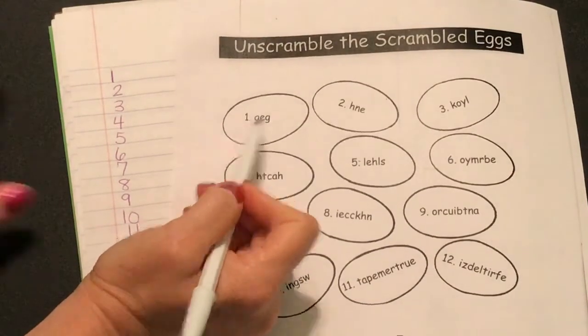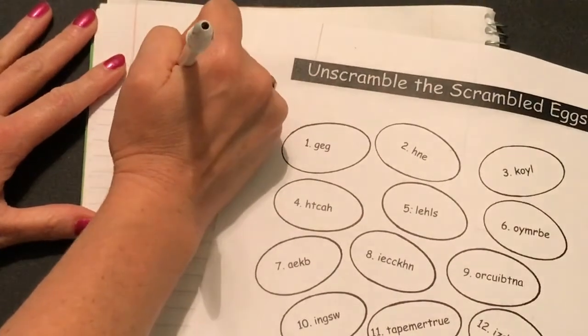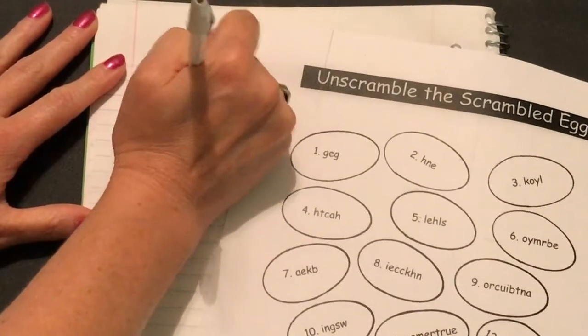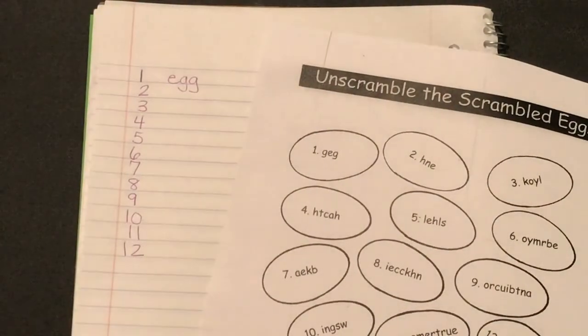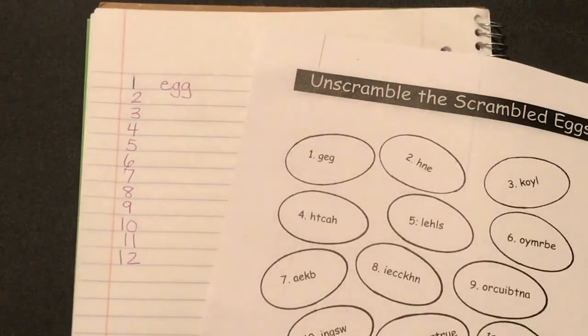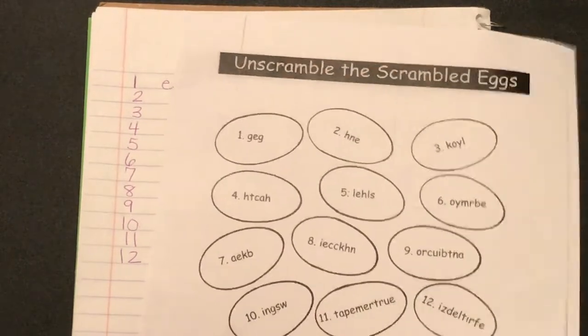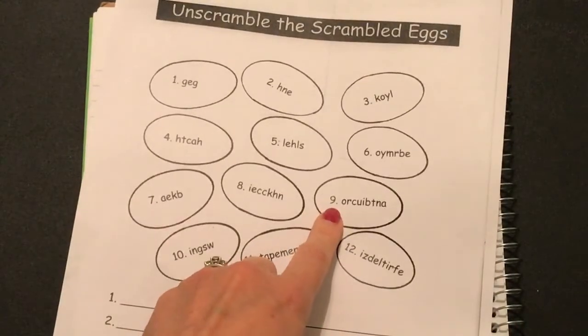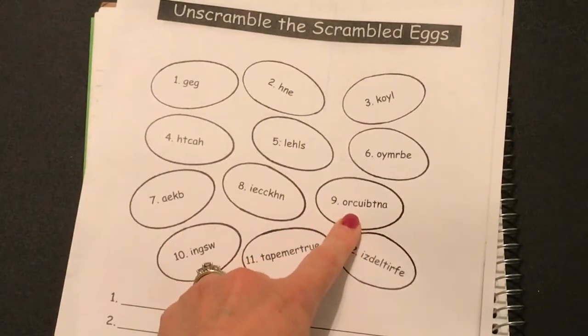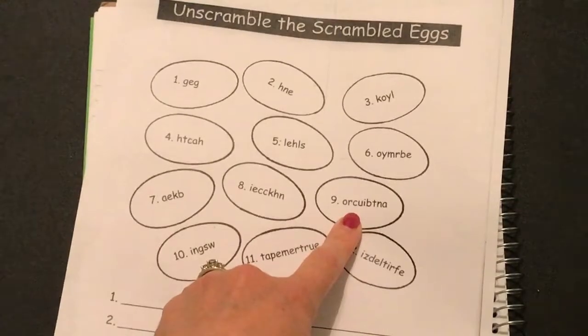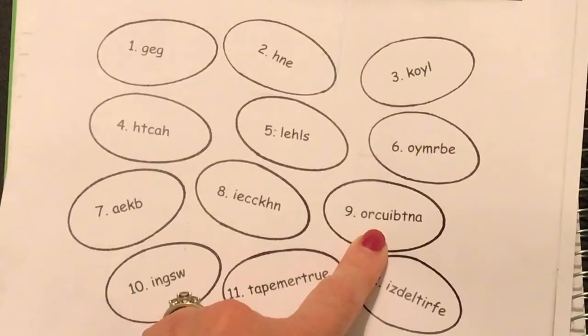So for number 1 on my paper, I'm going to write the word egg, but I'm going to put the letters in the correct order. E-G-G, egg. Okay? I want to do one more and then I'm going to let you do all the rest. We're going to skip down together to number 9. I really like this one. Look at those letters. Any idea what that is?